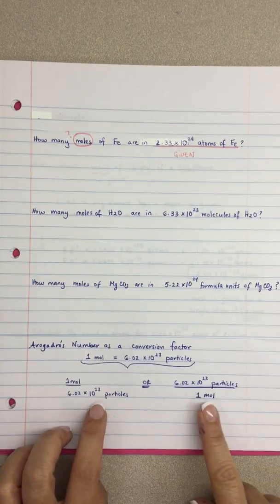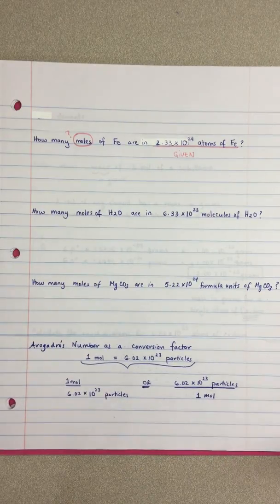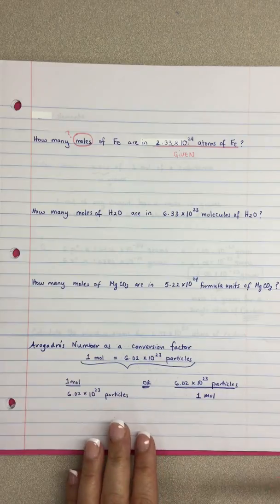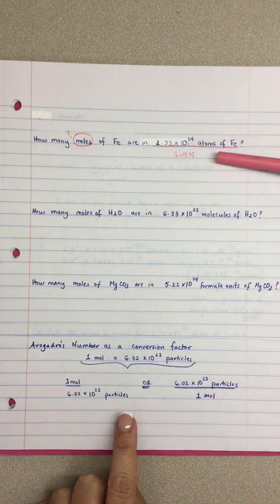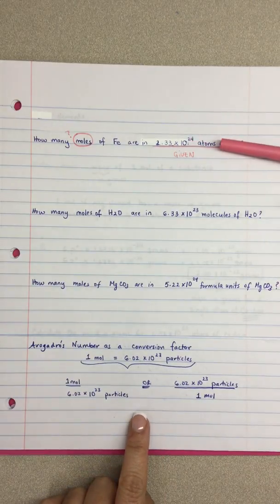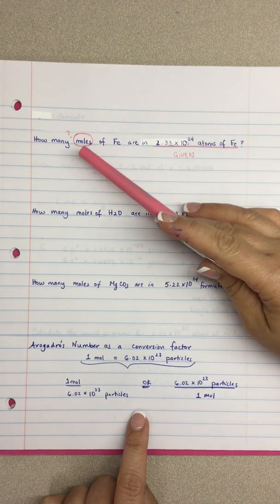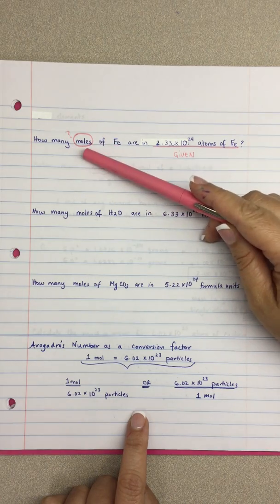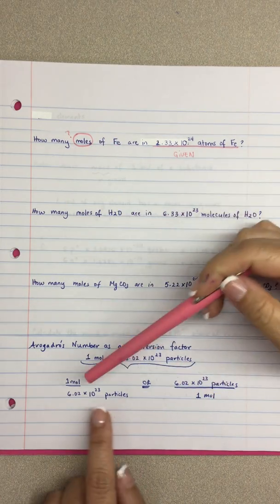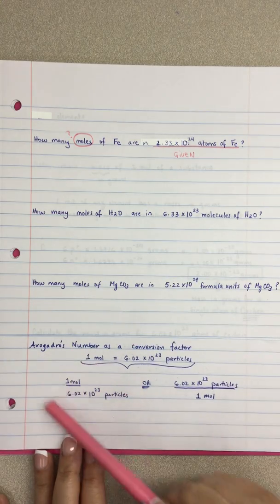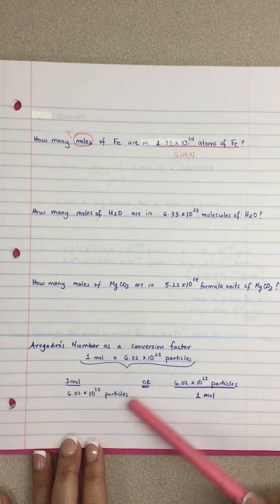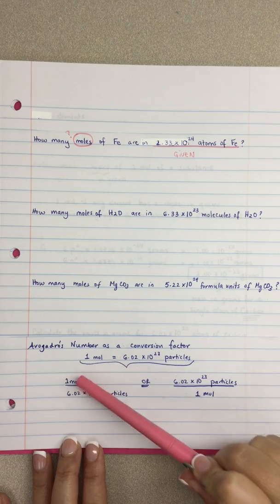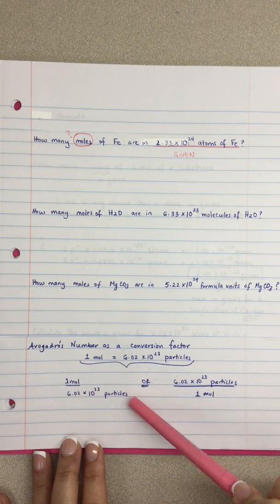So I have my 2 possible conversion factors here. If the given number is number of particles and you're trying to get moles, the one that you're trying to find out needs to be on the top part of your conversion factor, which means that now we need to use Avogadro's number in this configuration here, 1 mole over your number of particles.